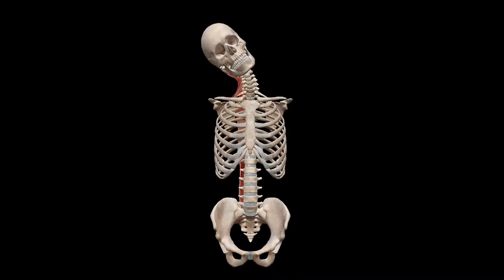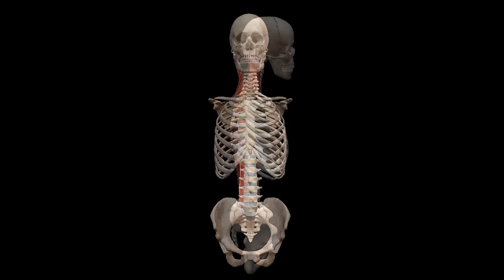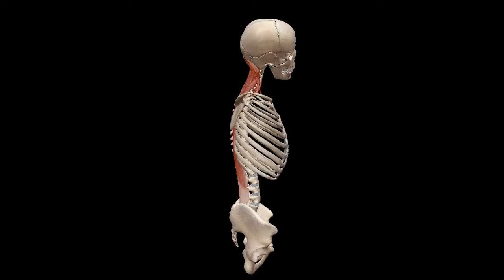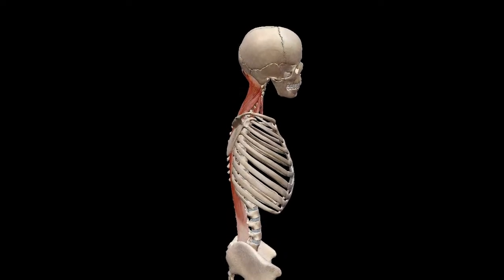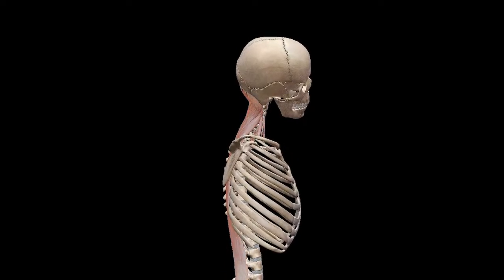In this video, we will talk about neck and head muscles and their lateral flexion. Lateral flexion of the neck and head refers to the movement where the head tilts towards one shoulder, bringing the ear closer to the shoulder on the same side. The lateral flexion of the neck and head involves the coordinated action of several muscles.